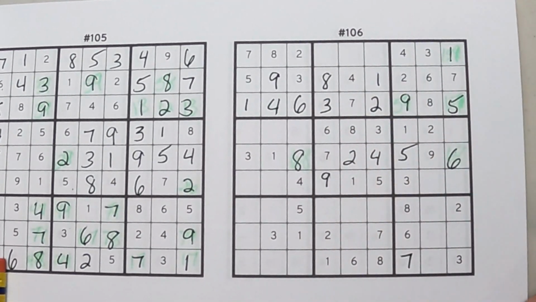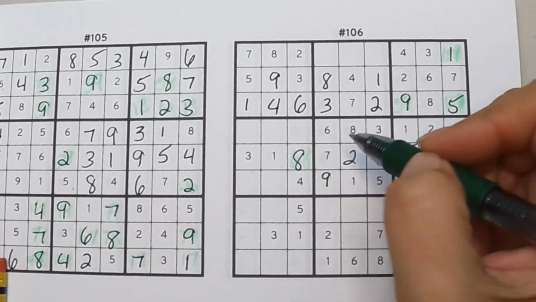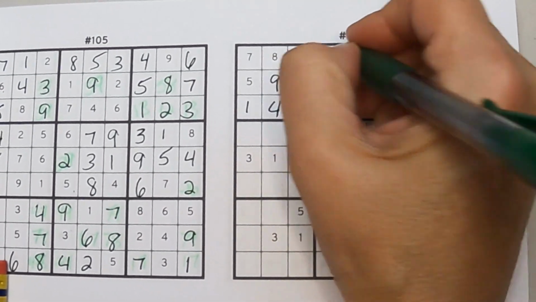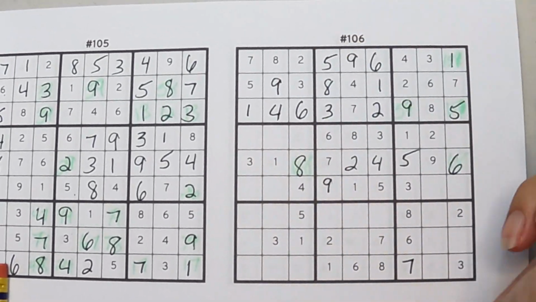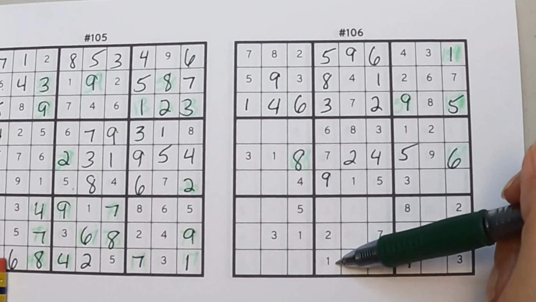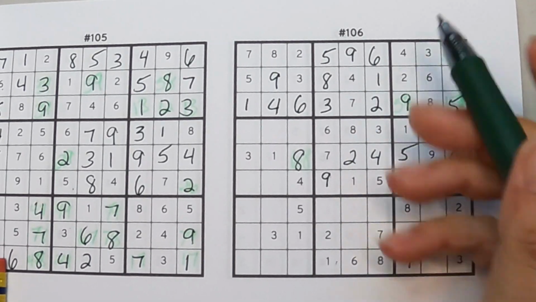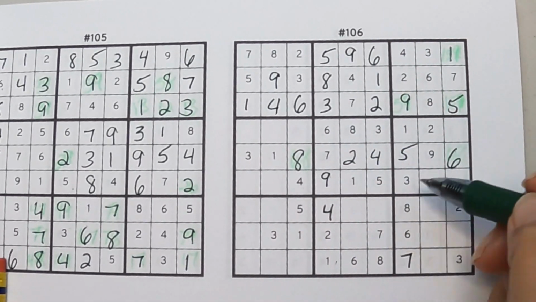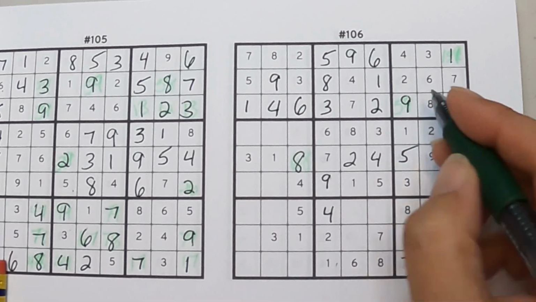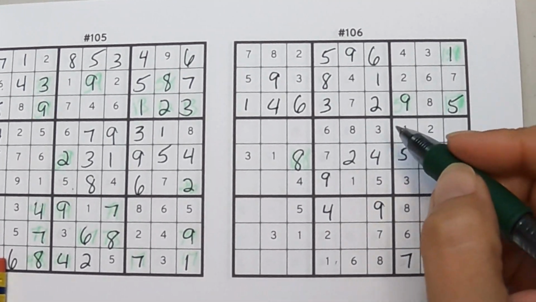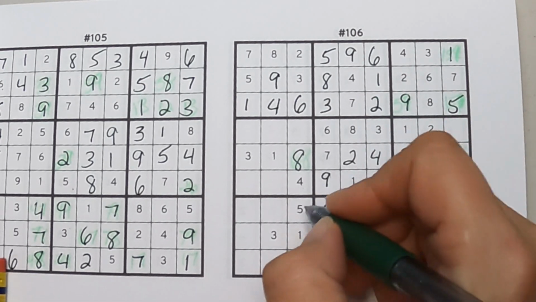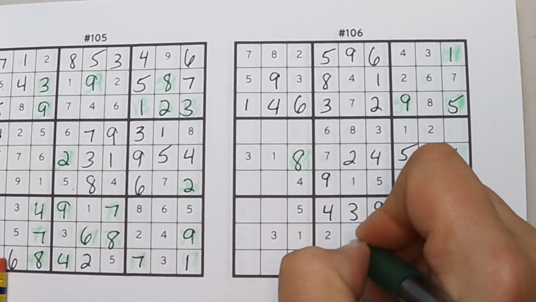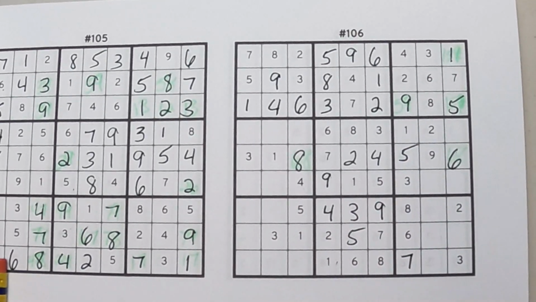For this box now, we're missing 5, 6, and 9. We've got 6 and 9 here, so this is our 5. 6 here, so 9, 6. For this column now, we're missing a 4. For this column, we're missing a 9. For this column, we're missing 3 and 5. We've got a 5 here, so 3, 5.